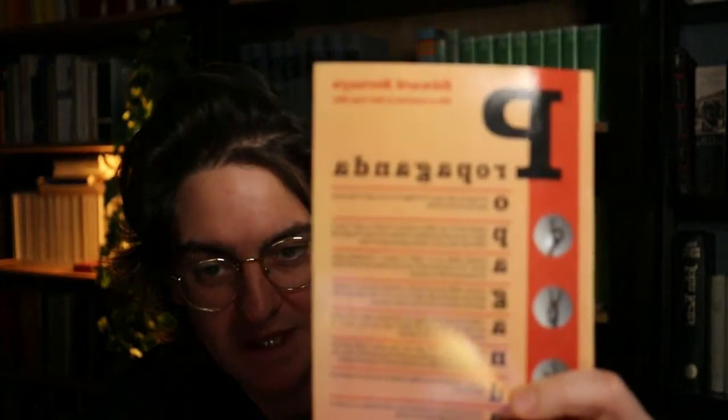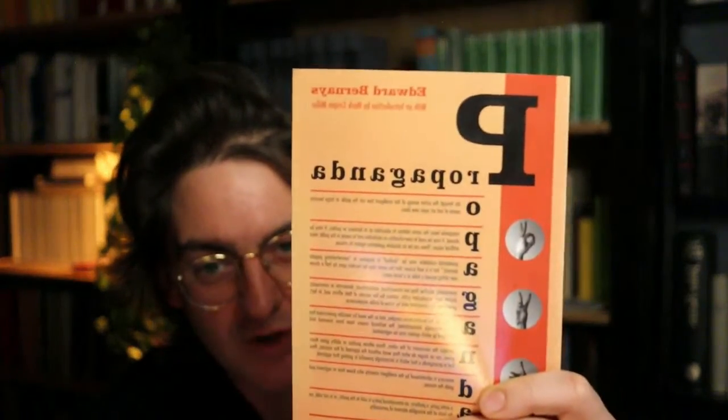I think the cave is absolutely fundamental to understand our time, especially if you read the first paragraph of this book, Edward Bernays's Propaganda. If you haven't heard of it, well, you better look it up.